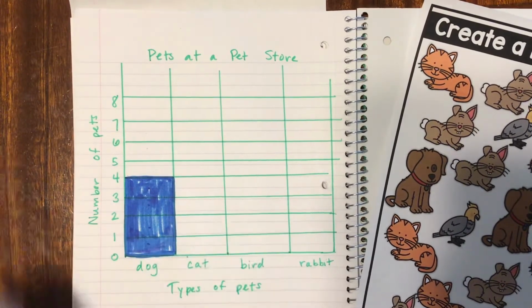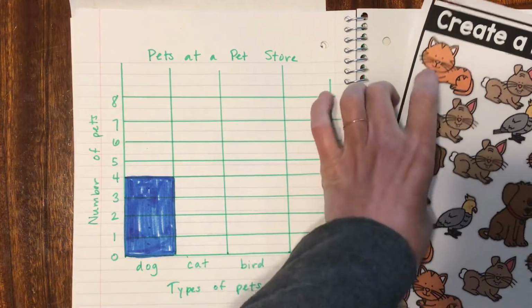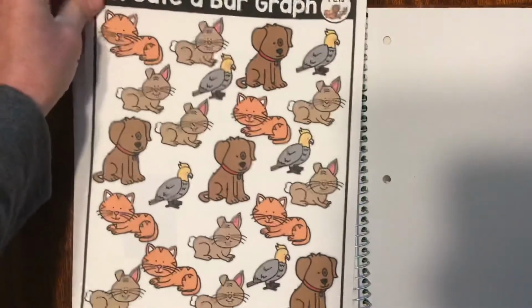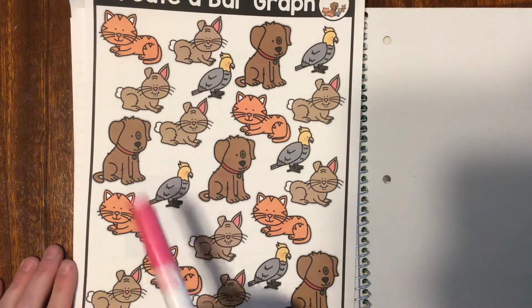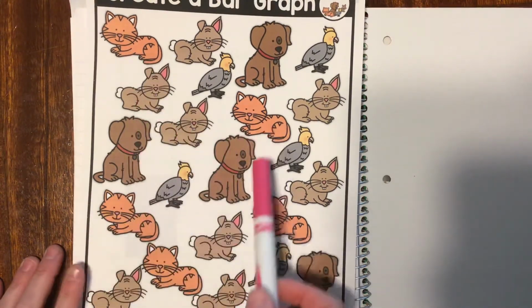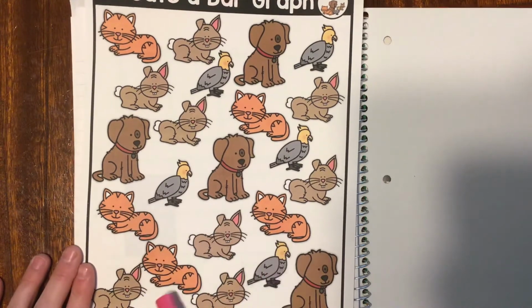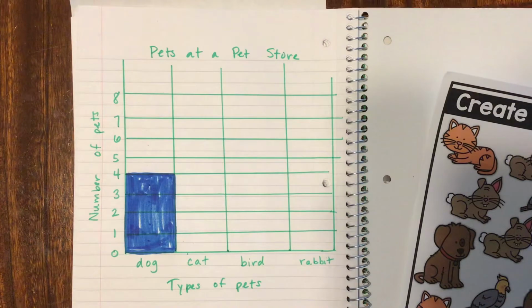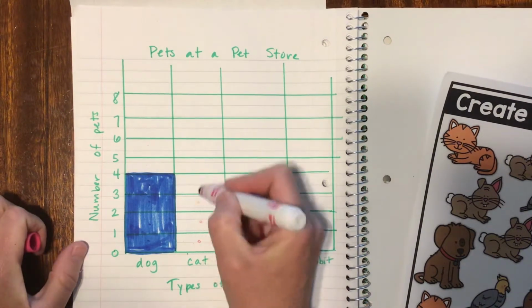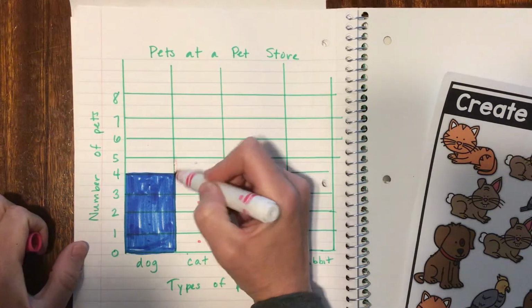All right, let's go to cat. How many cats do we see? 1, 2, 3, 4, 5. 1, 2, 3, 4, 5.